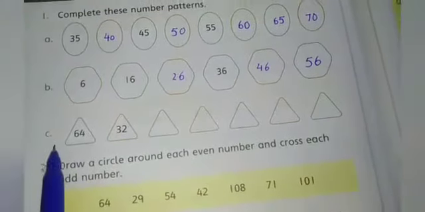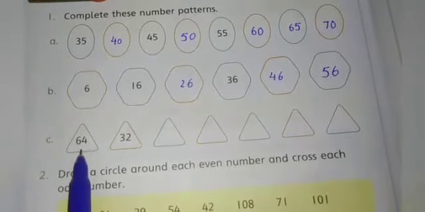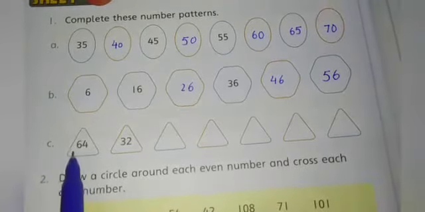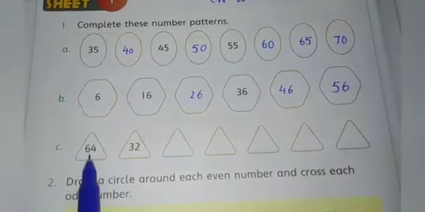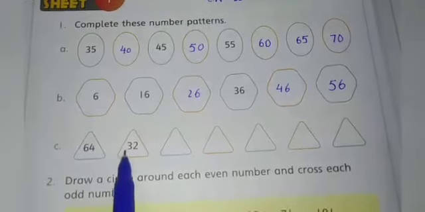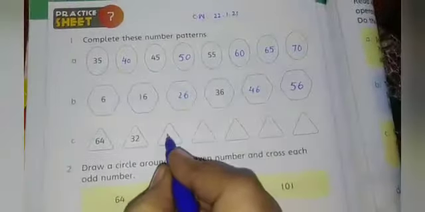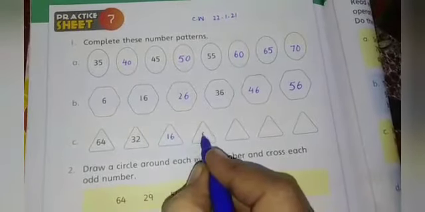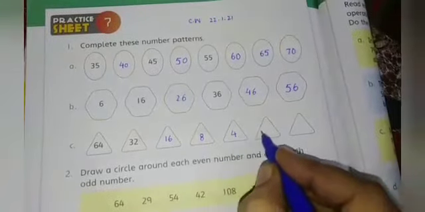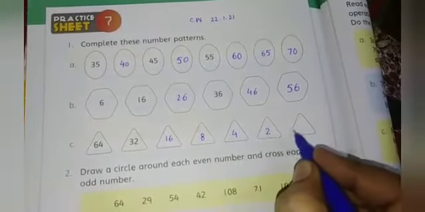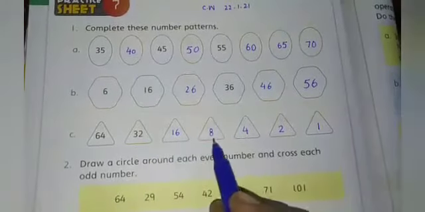And part C is a little difficult for you because you are such young students. The first number is 64, and here we will take half of the first number. Half of 64 is 32, half of 32 is 16, half of 16 is 8, half of 8 is 4, half of 4 is 2, and half of 2 is 1. So we will fill this box this way.